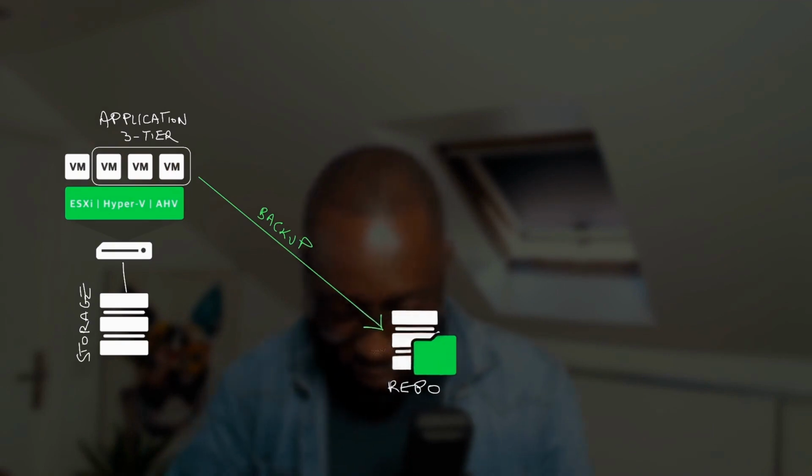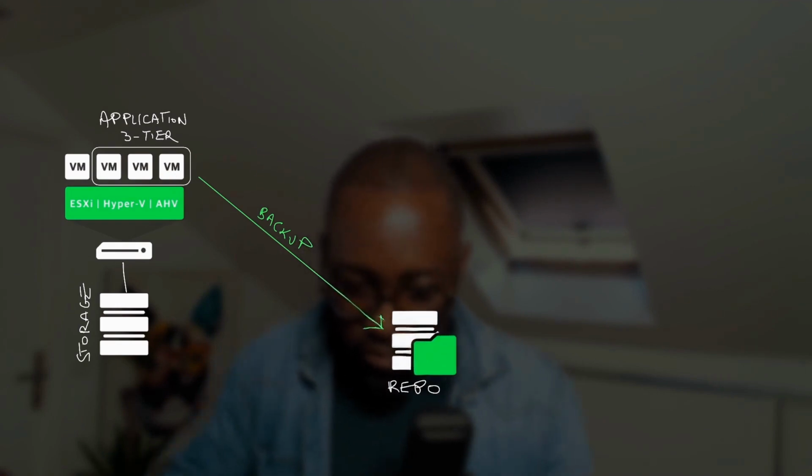We have a 3-tier application represented here. This is an application with 3 VMs, 3 servers that are utilized to provide the application service of this 3-tier application. So it is a very simple web application, which we will see shortly in the demo. It is an application that consists of a web server, a database, and a presentation server to allow this application to function. This application is backed up here in a Veeam repository. So very classic and very simple things.